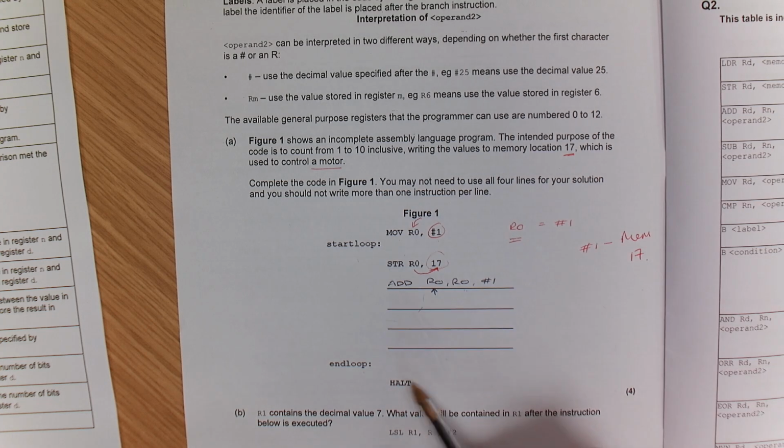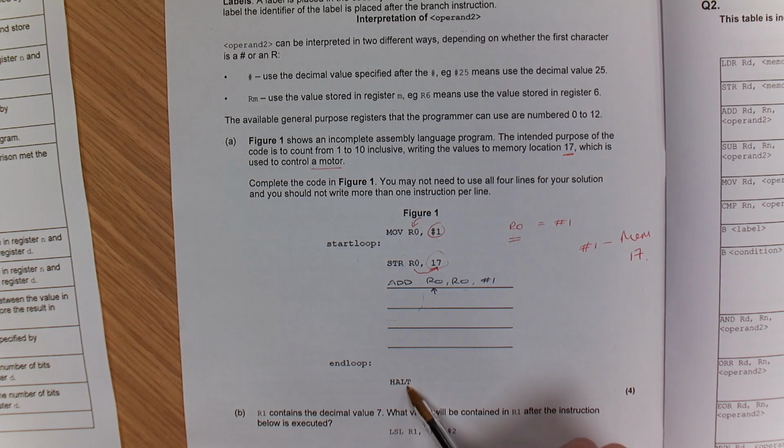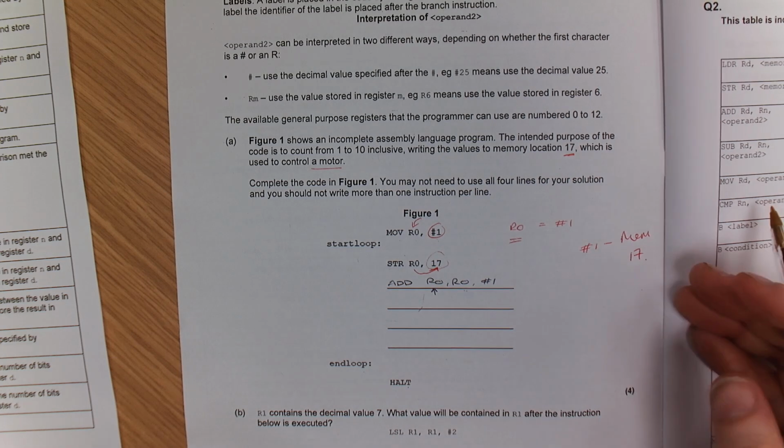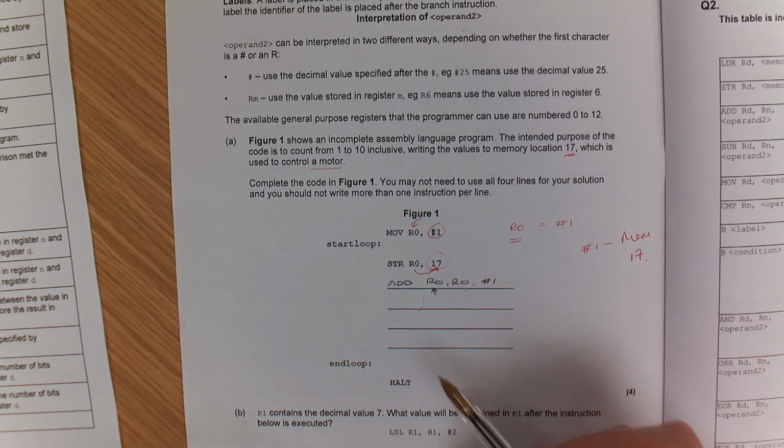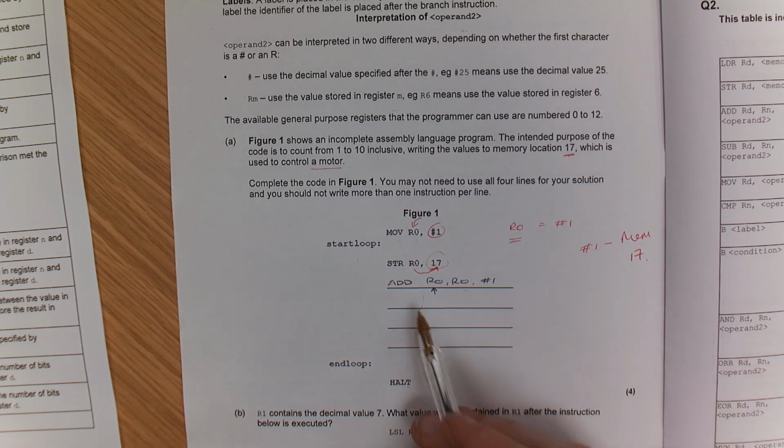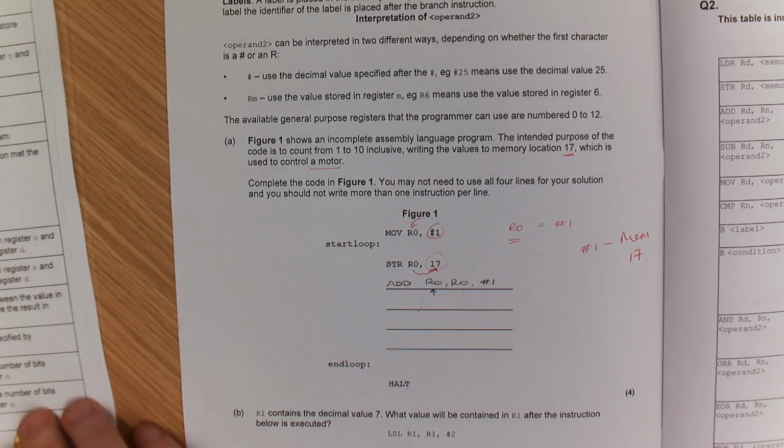I haven't got something that's going to get me out of this loop now. That's why we use branches in assembly code. But I'm going to need to compare it first. So if the number is 11, I'm going to get out of that loop. So let's look at the comparisons.